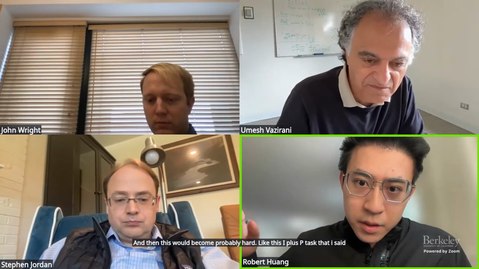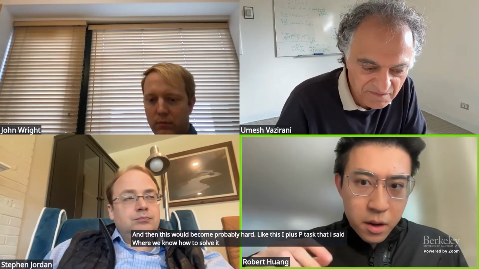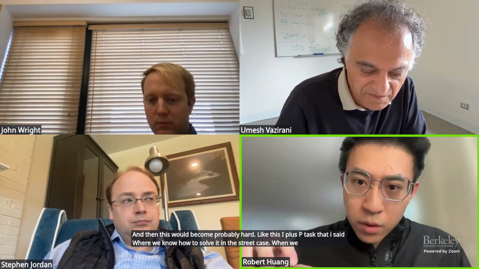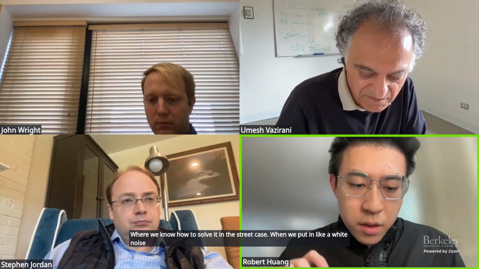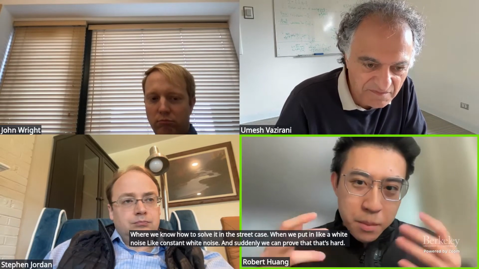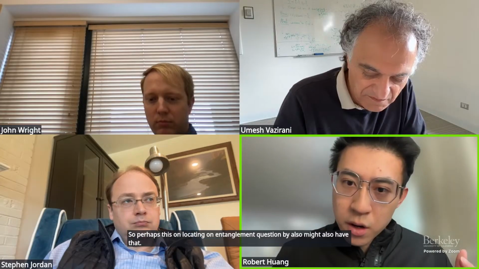And also hardness is unclear. It could be that there's hardness. Oftentimes when given a problem, when you white noise it a little bit, then suddenly you can just reduce it to LPN or LWE, and then this would become provably hard. Like this I plus P task that I said, where we know how to solve it in the strict case, when we put in constant white noise, then suddenly we can prove that that's hard. So perhaps this localizing unentanglement question might also have that feature, but maybe not.